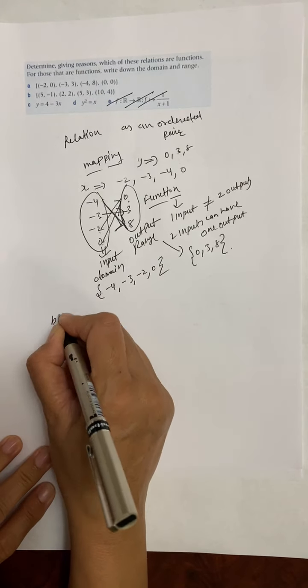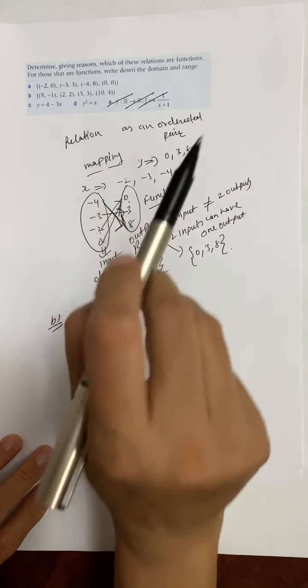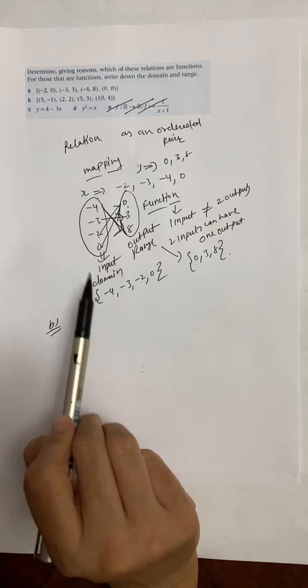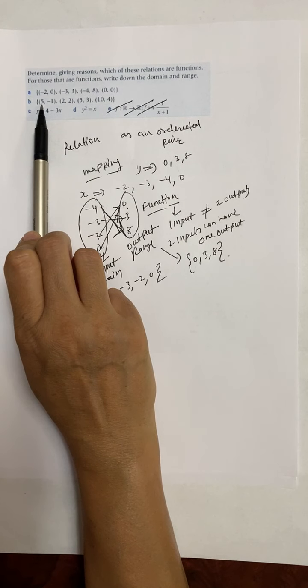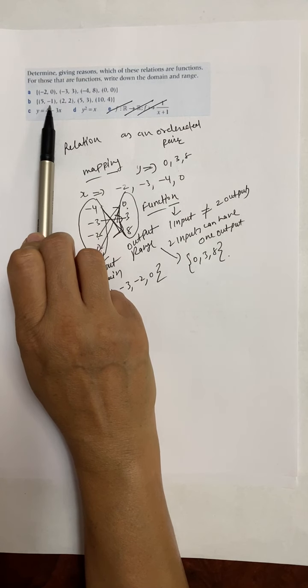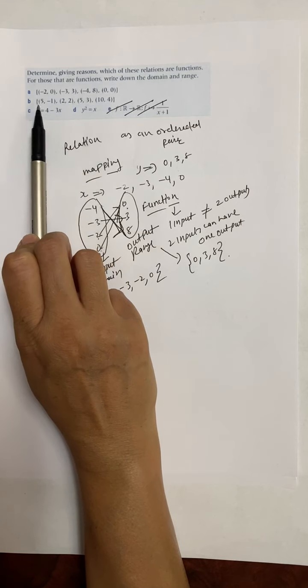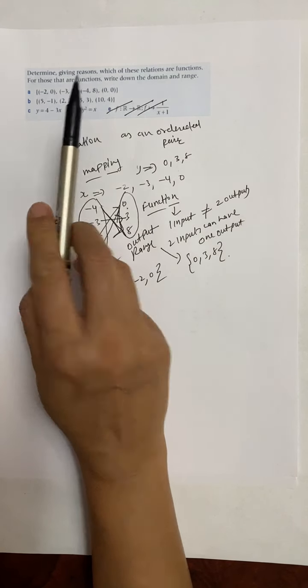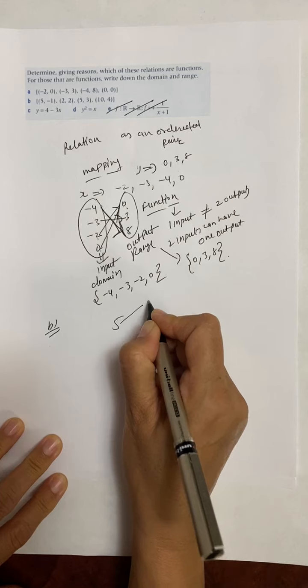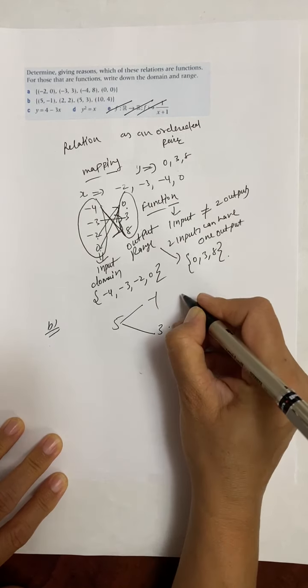Now for part B, again, you can either make the mapping chart, which I did here, or you can look at it, because here you can see 5 is mapped to -1 and 5 is mapped to 3. So the same input is mapped to two outputs. So 5 is mapped to -1 and to 3. So it's not a function.